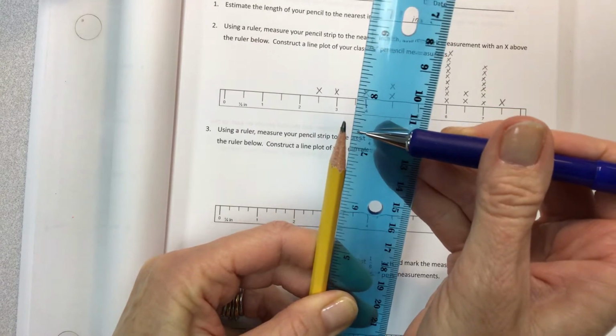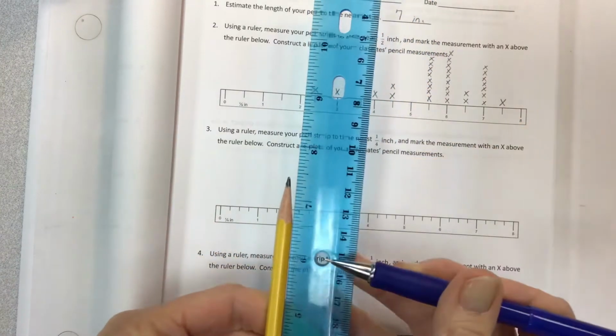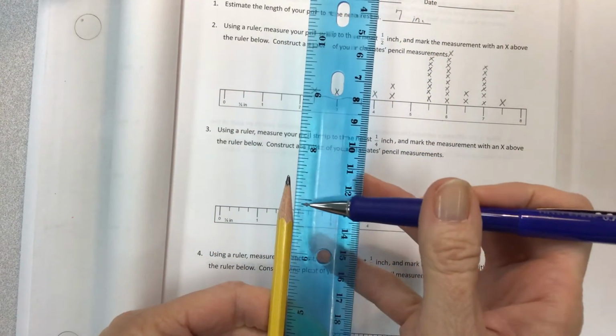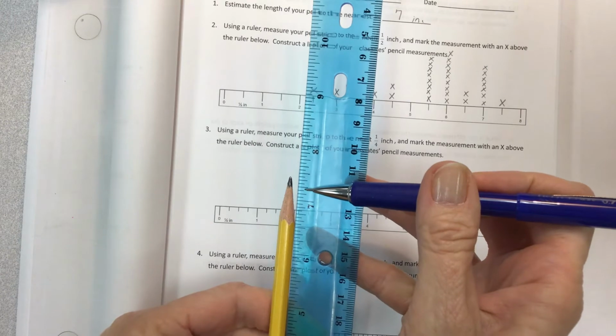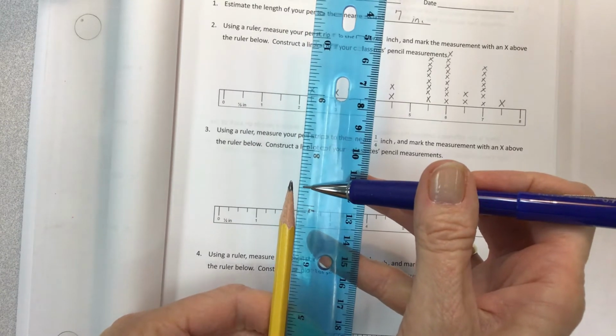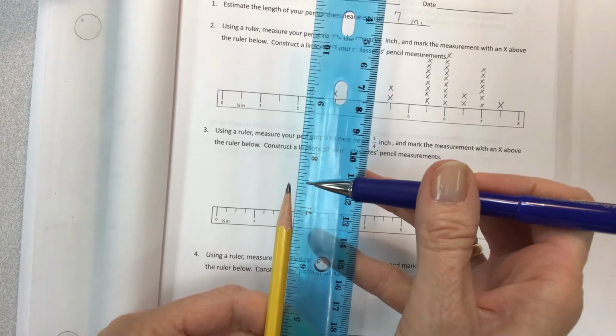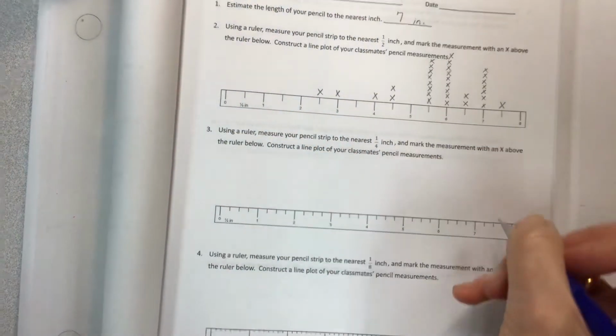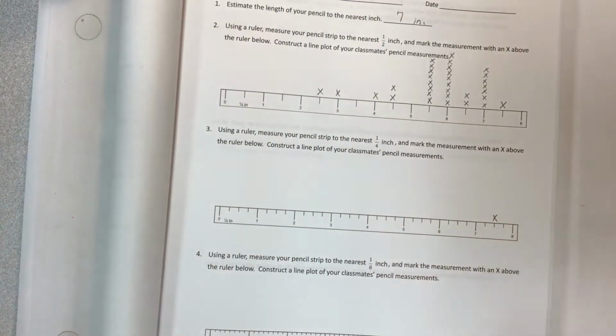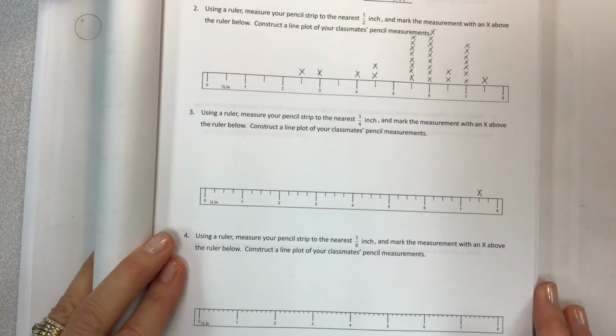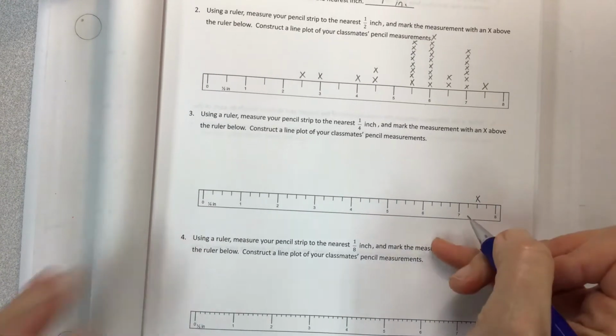So if you look at these little tick marks, you can kind of see, sorry, I'll move it so you can see it better. You can see that it goes past the 1/4, and then it goes 1, 2, it's between 2 and 3. It's almost 3 ticks past, so that means it's still closer to 7.5. So I'm going to put my X there at 7.5, and I'm going to add the rest of my data to my line plot so you can see how the data is distributed.